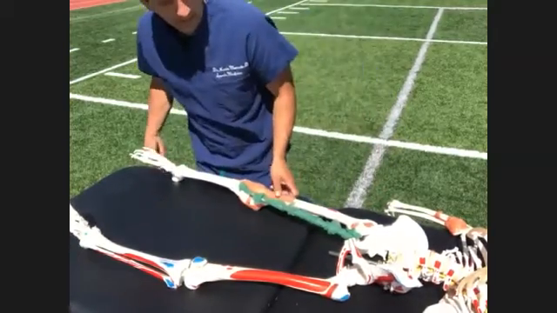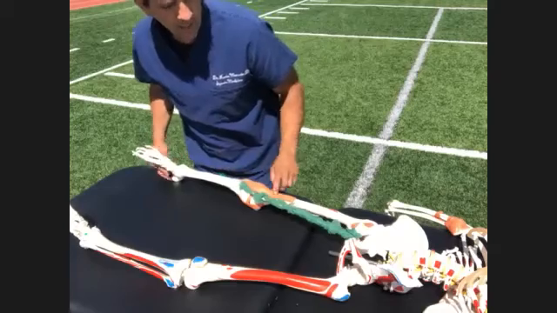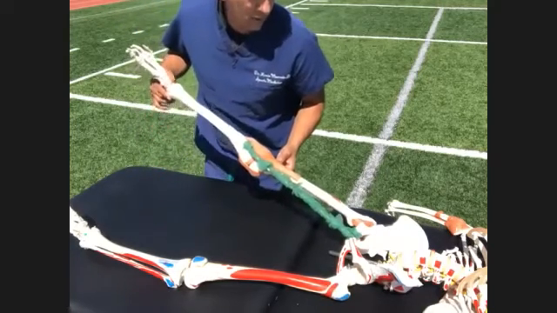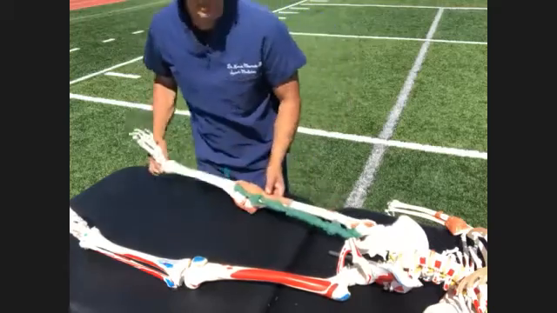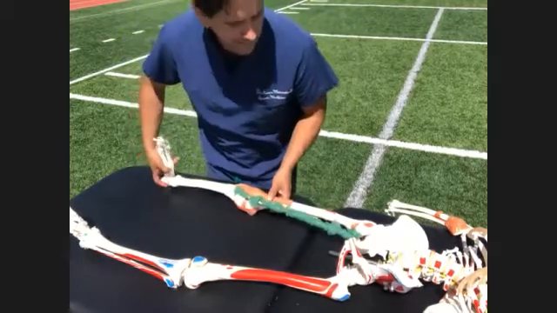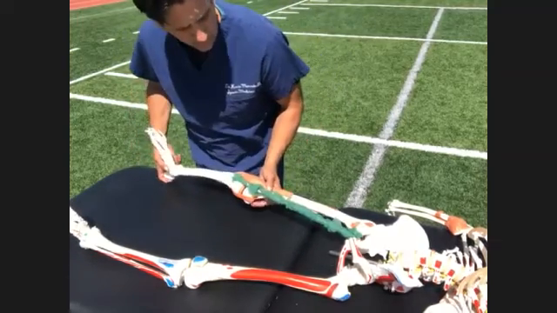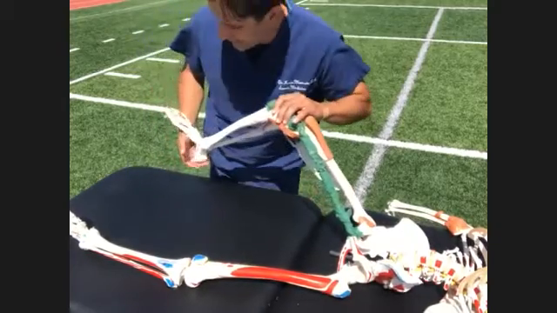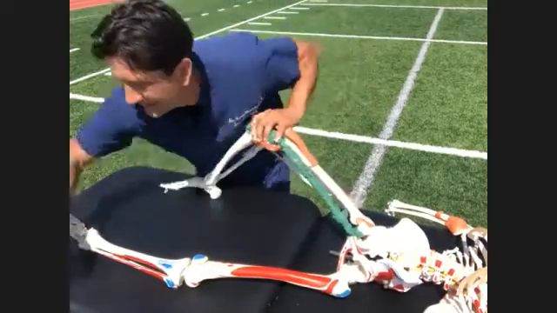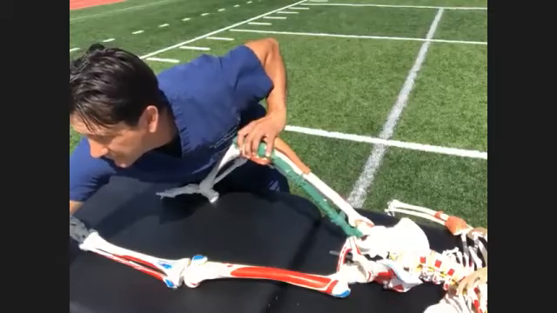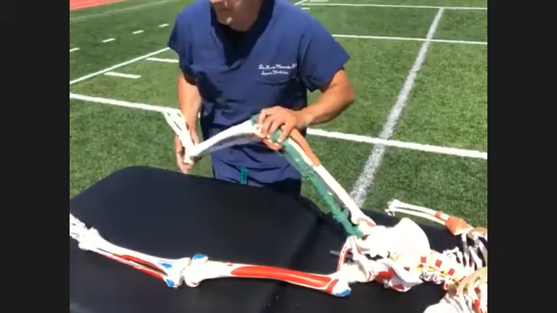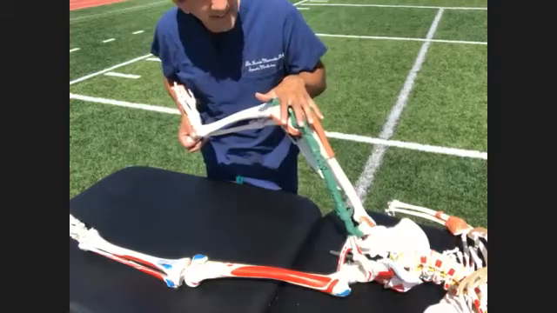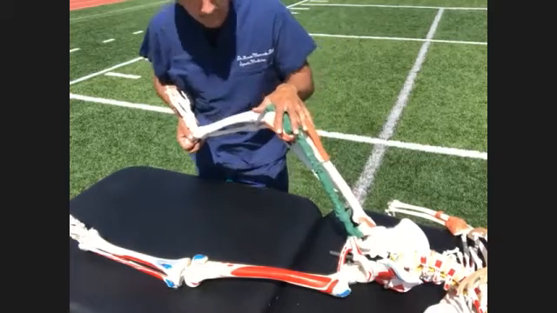So as with the hamstring, we asked the athlete to let me know when to stop pulling up. And even with the quadricep, we're going to do the same thing. But at this point, we're going to bend the knee with one hand on the bottom of the foot, and we're going to place another hand on the top of the knee.